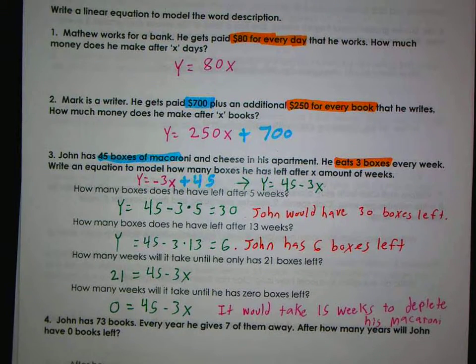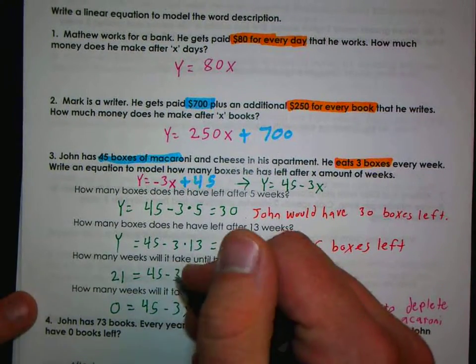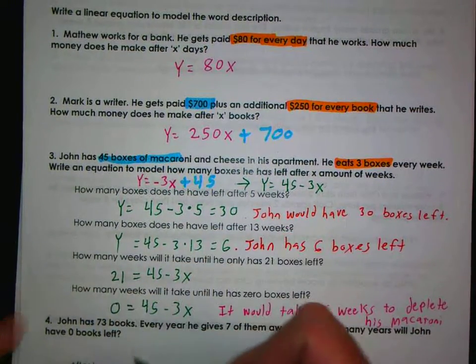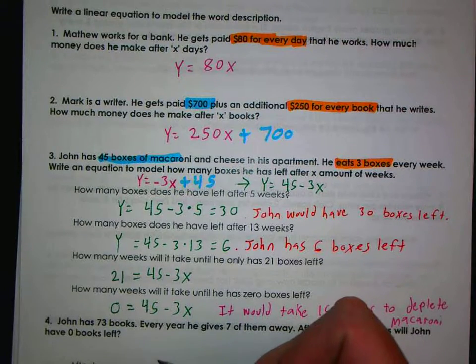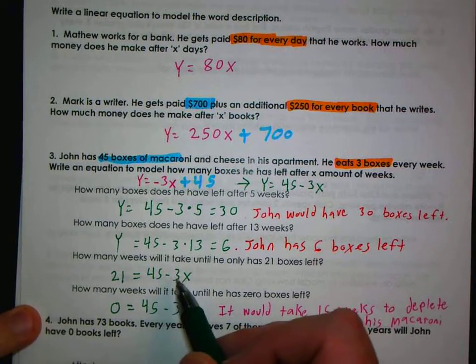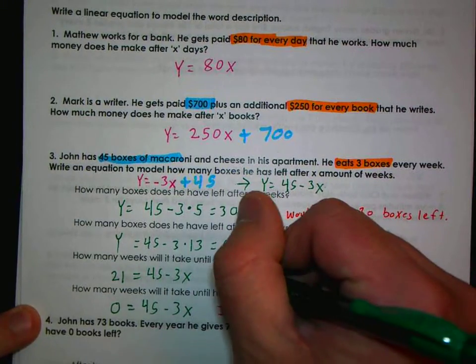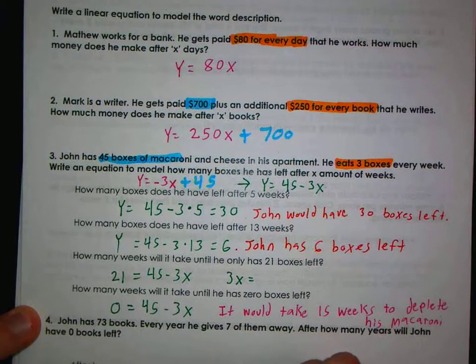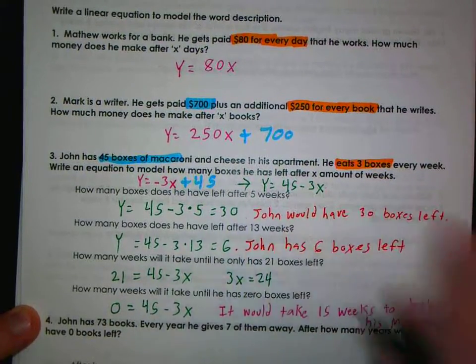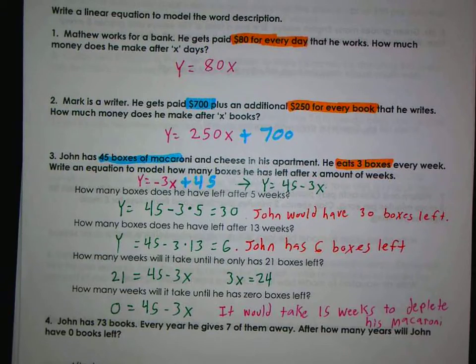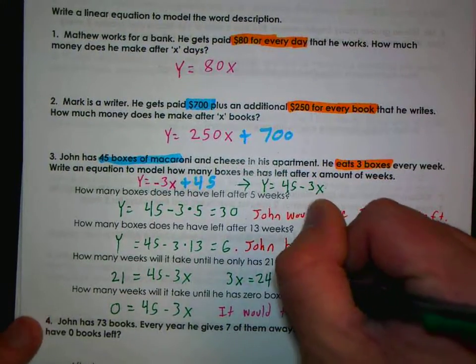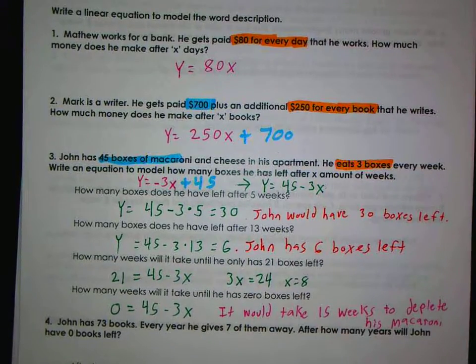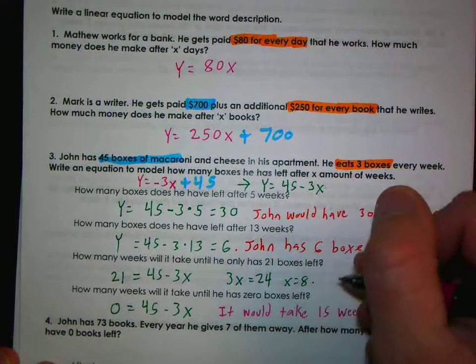And this one you may have to actually solve when there's not enough room. Let's see, I could subtract 45 from both sides, right? I'm going to move the 3x over to this side. Subtract 21 would be 24. And then divide by 3, that'd be 8. So it would take 8 weeks.